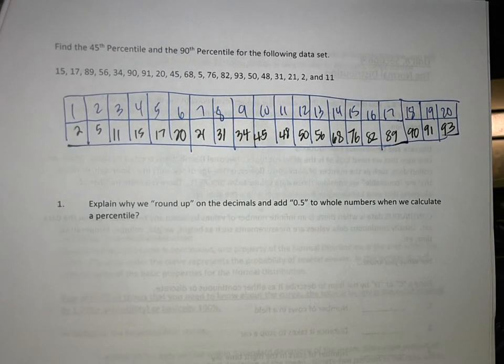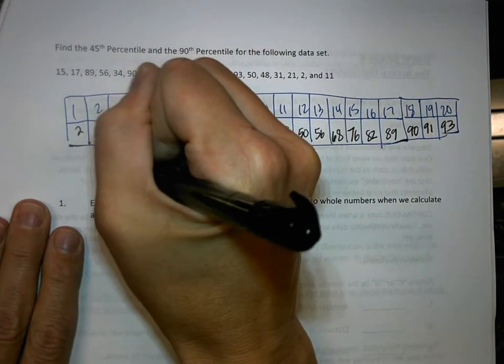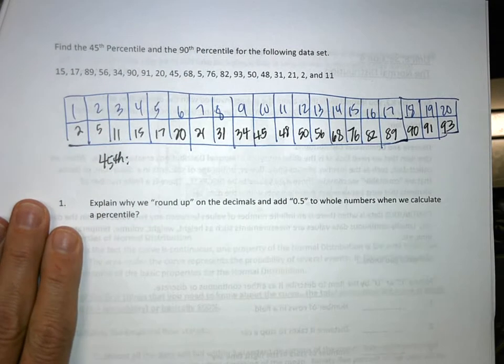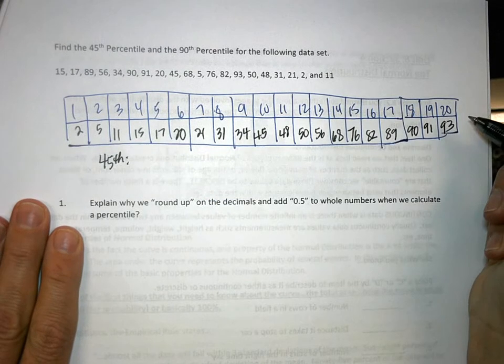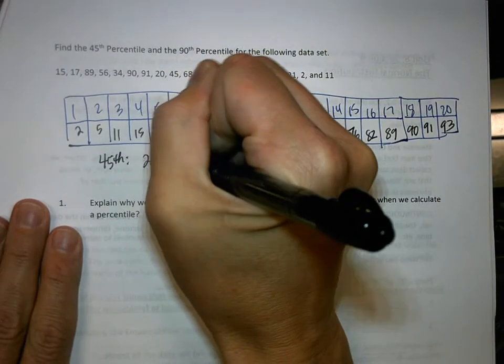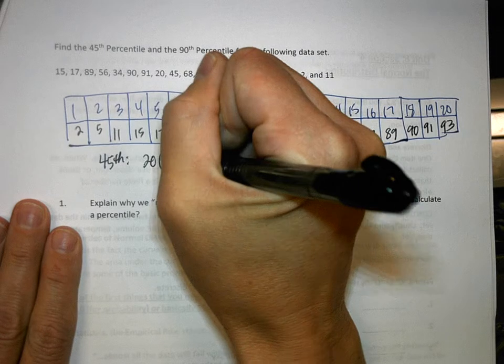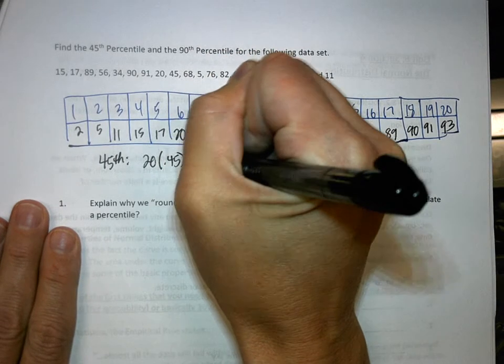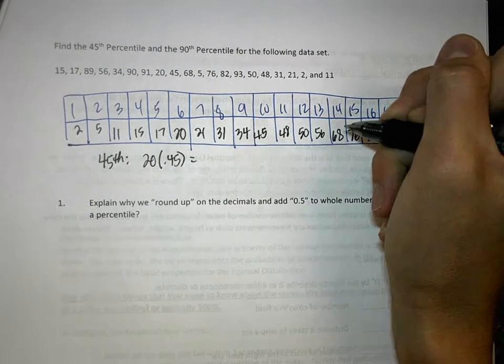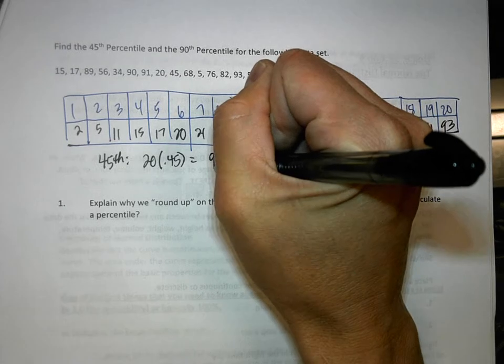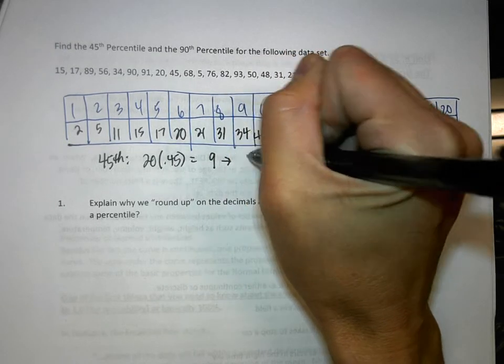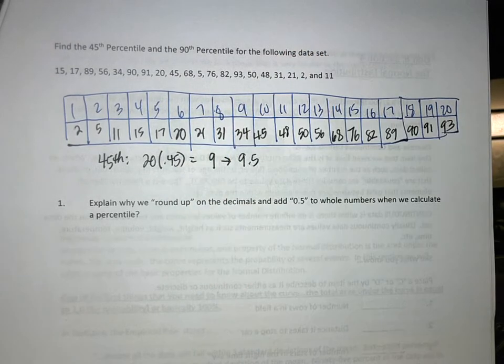So in order to find the 45th percentile, what do I need to do? You need to find out how many numbers you have, which is 20. Good. So we're going to go 20 times what? 0.45. Okay, so when you multiply that, what did you get? 9. So whenever you have a whole number, we move that to 9.5. What does that mean in terms of my data?